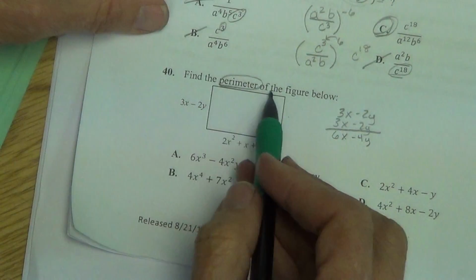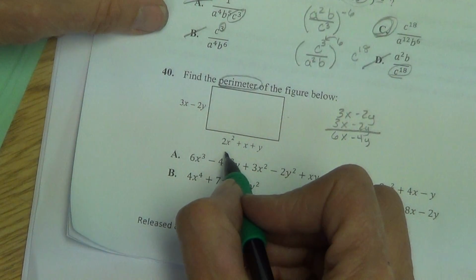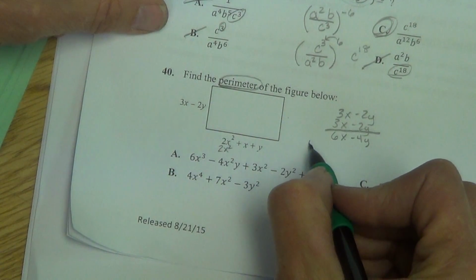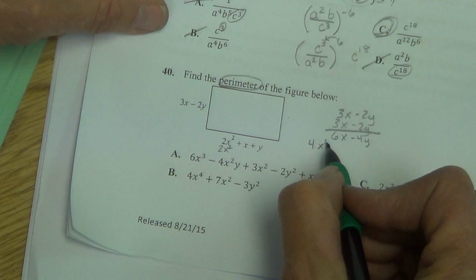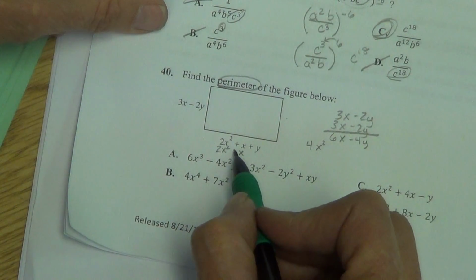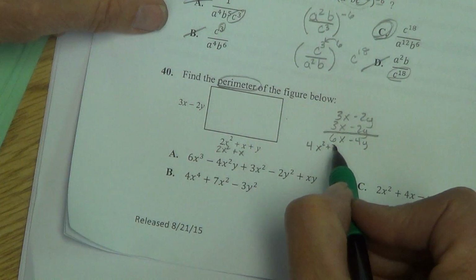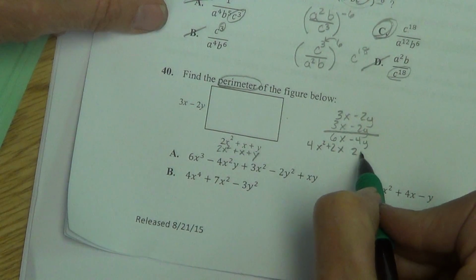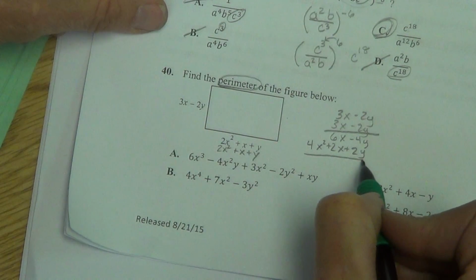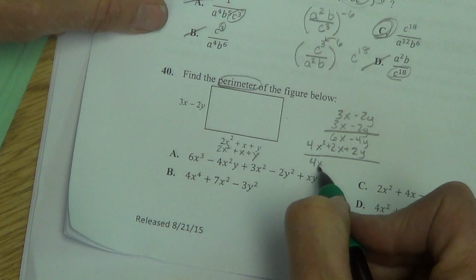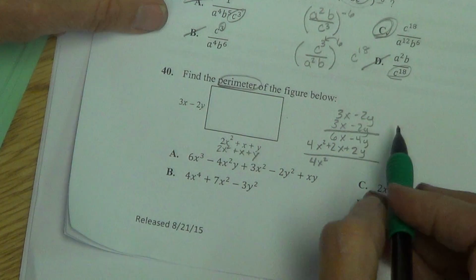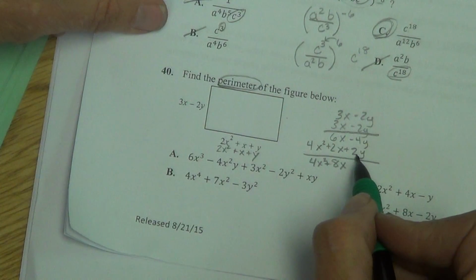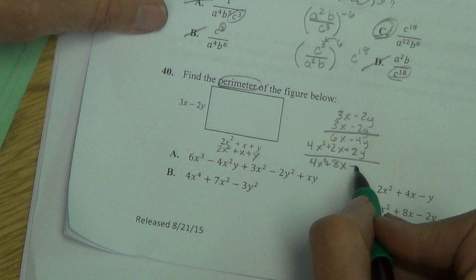Now we're going to have two of these lengths as well. So let's take 2x squared plus 2x squared. That would be 4x squared. An x plus an x would be 2x. A y plus a y would be 2y. So we have 4x squared. 6x plus 2x would be 8x. Positive 8x. And a positive 2 minus 4y would be a negative 2y.